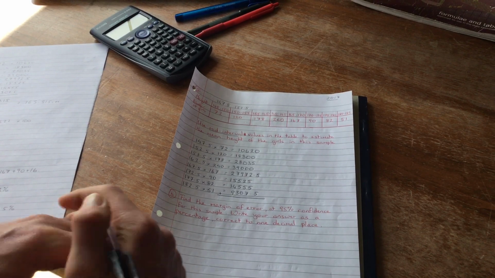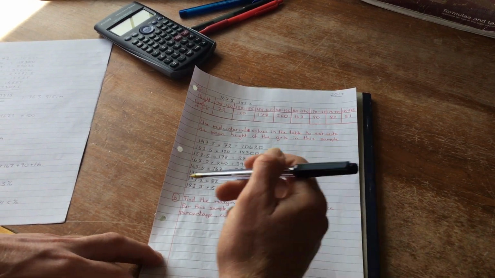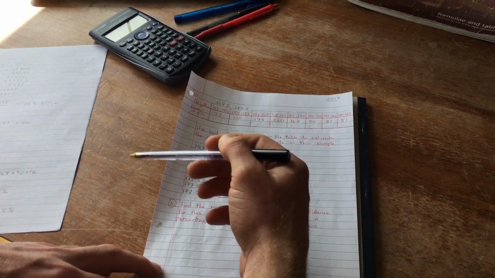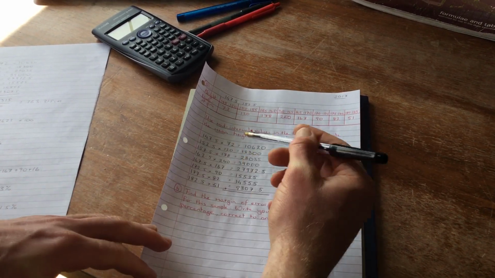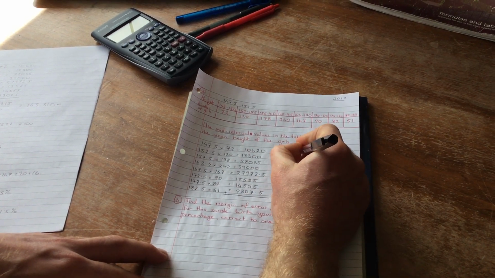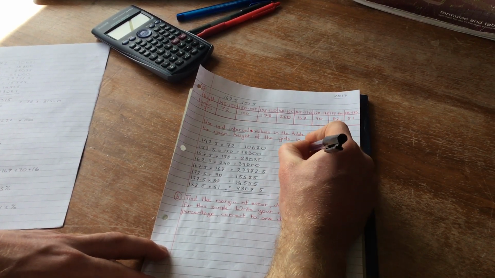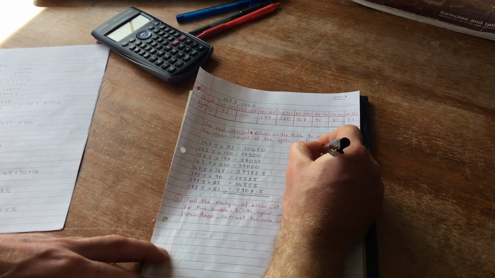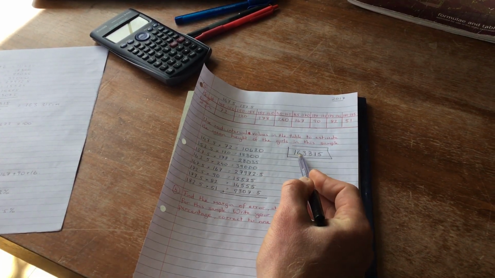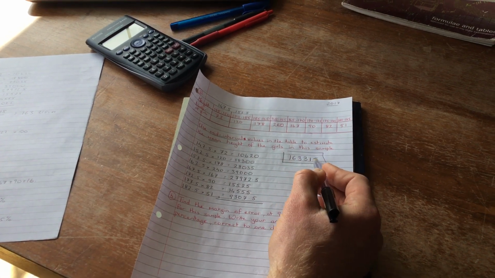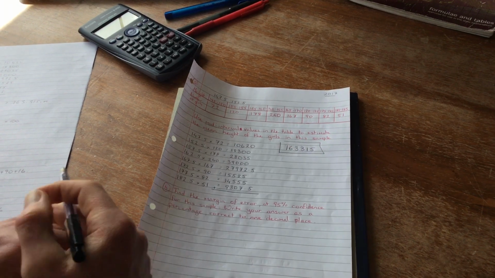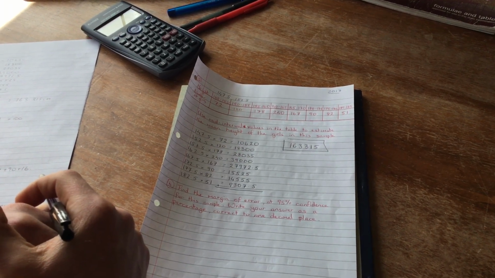Right, our next step then, once we have all these figures, normally to get the mean we add up all the values and we divide by the amount. So I need to add up all these values, and when I add up all these values I'm going to get an answer of 163,315. Okay, I'll just put a box around that. So 163,315. Okay, so I've added up all my values, got that, and I divide by the amount.